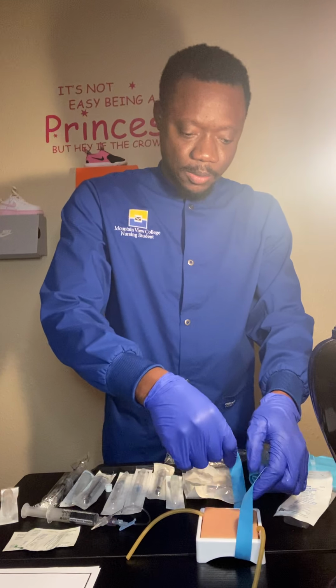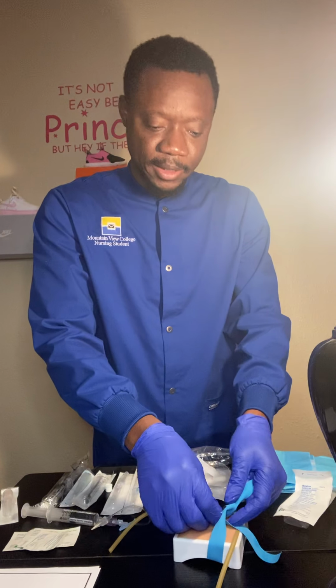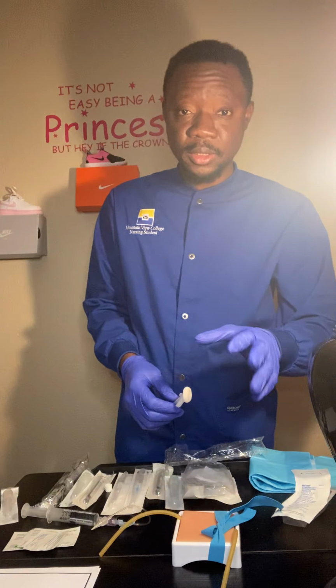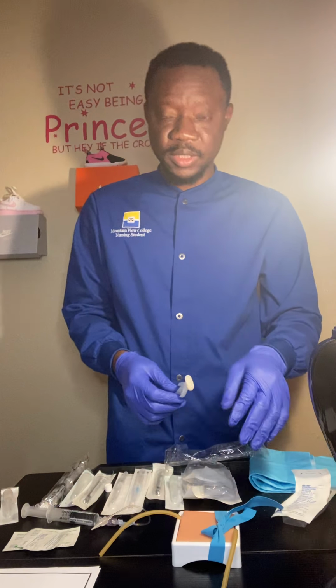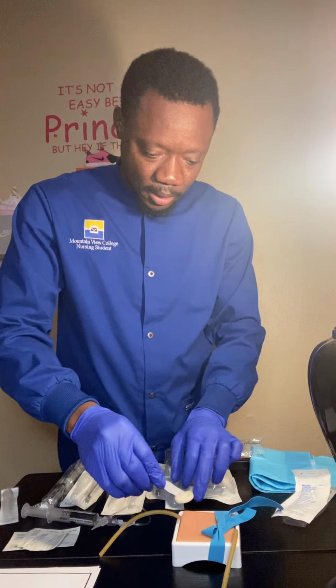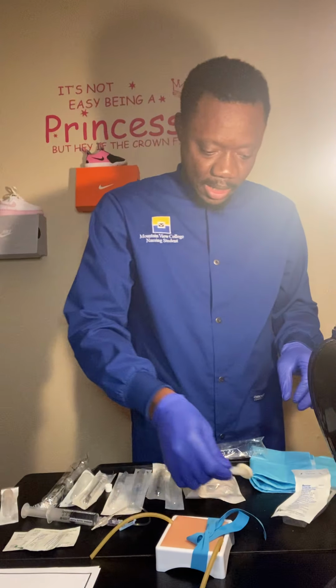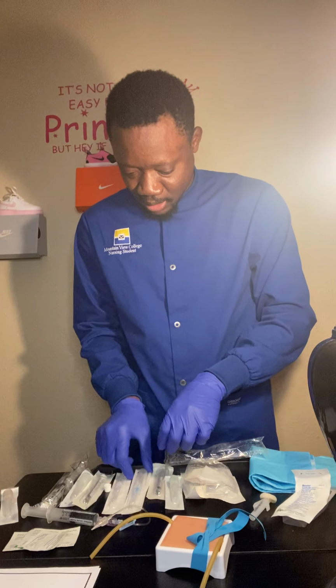I'll tie it in such a way that it will be easy to remove, and I'll make sure that I don't leave the tourniquet on for more than a minute on a patient at a time. So once I tie the tourniquet, I get this. I tie the tourniquet 3-4 inches above the site of sticking. Then I get my alcohol prep and go in and out in a circular motion. I clean my site.